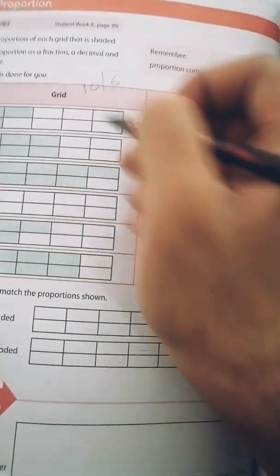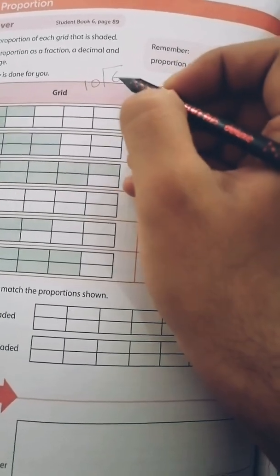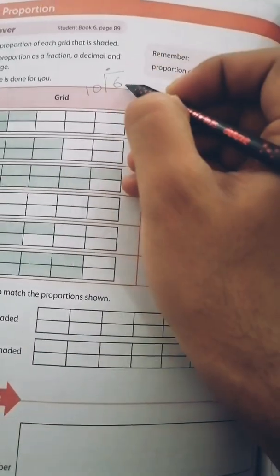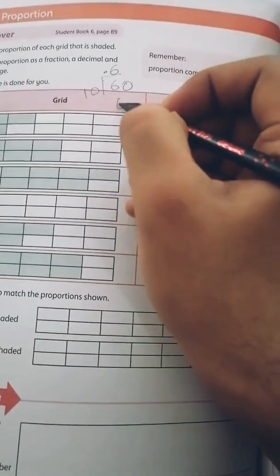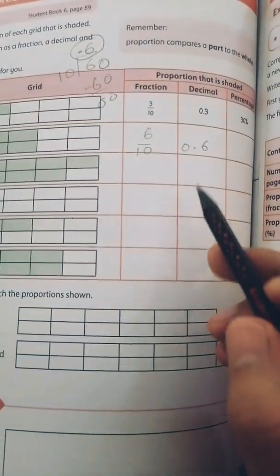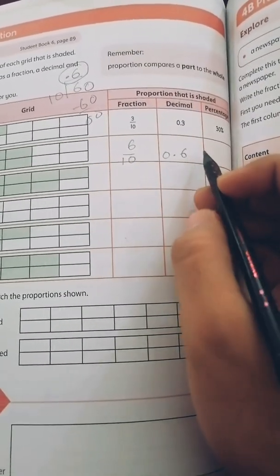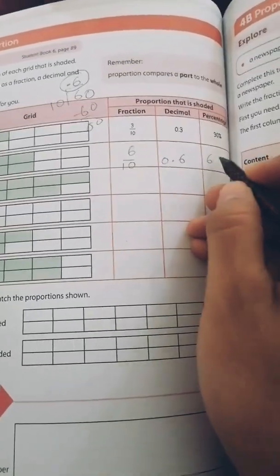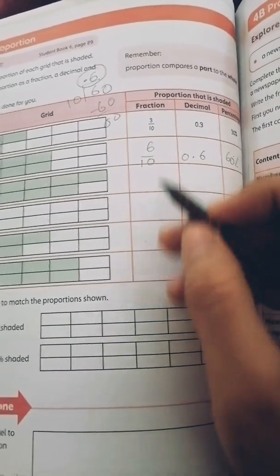Numerator inside, denominator outside. Now how many tens we have in 6? 0, because 6 is smaller, so we put a point. This becomes 60. How many tens we have in 60? 6. So we write 6. What is the answer? 0.6. So that's why I write 0.6 here. Now change this decimal to percentage by simply multiplying 0.6 with 100. It will become 60 and write the percent sign with it. So just multiplication. This page is easy, now you can do it.